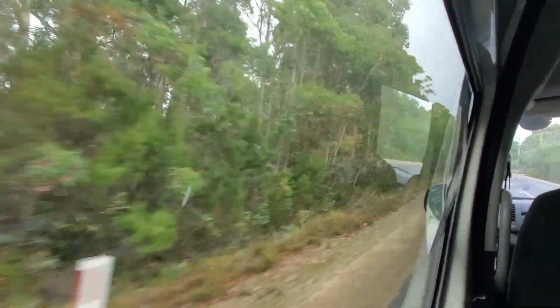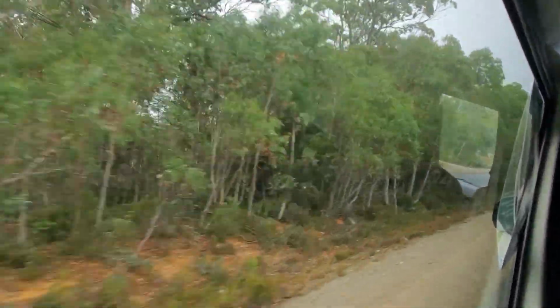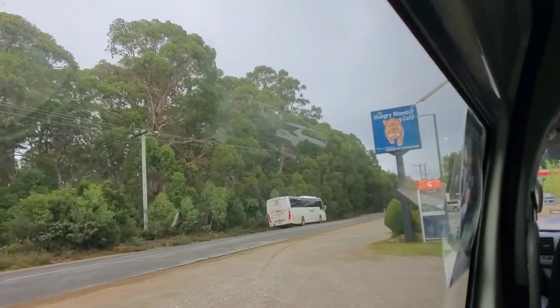Now we're in Derwent Bridge. We're going to change buses here. Tasmanian bus there in the distance.